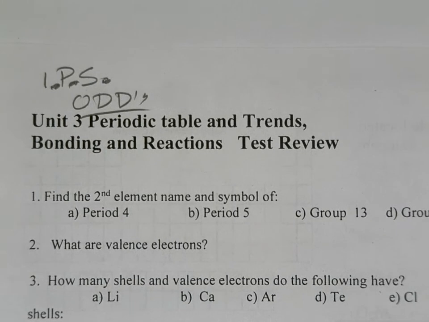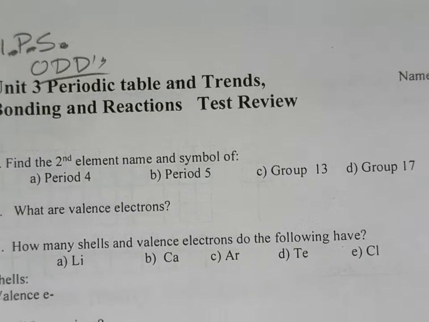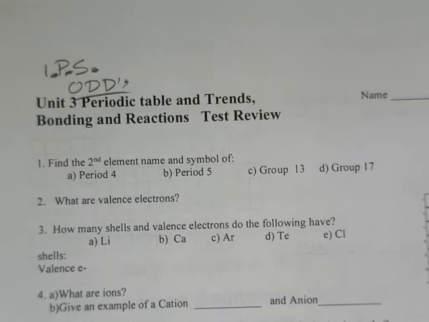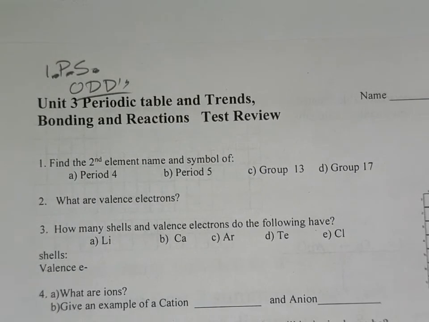Okay, well, we're going to go over the odd review questions on here. So the first one, let me zoom out so we can see this. Find the second element's name and symbol. That wasn't worded very well.